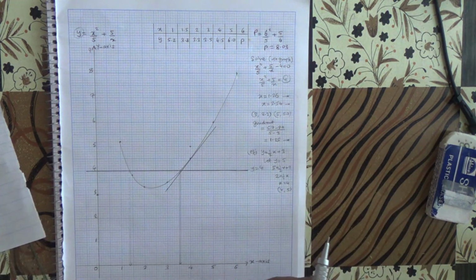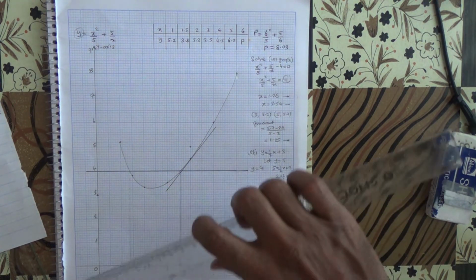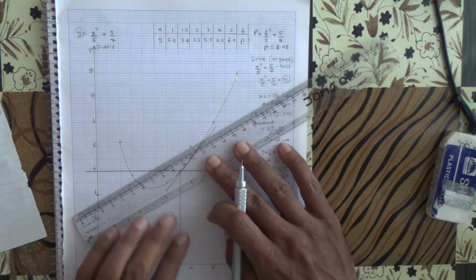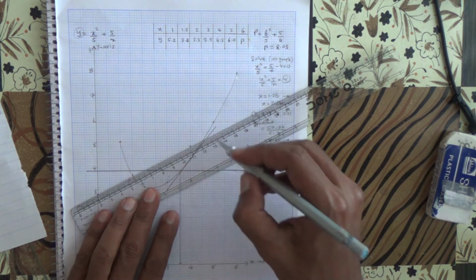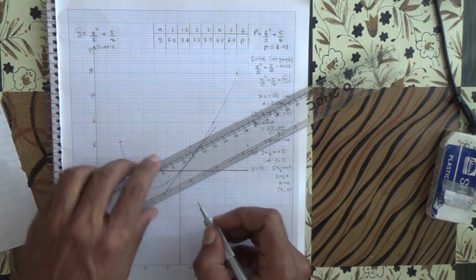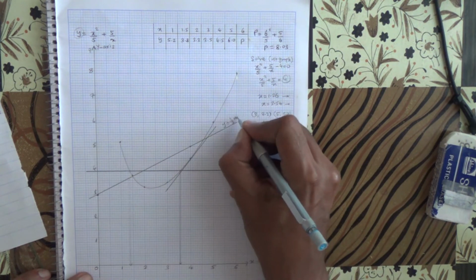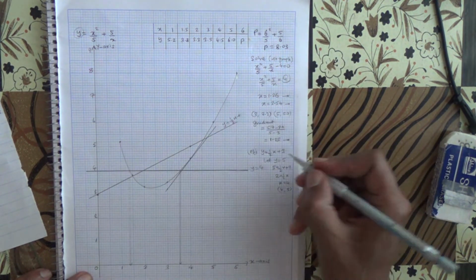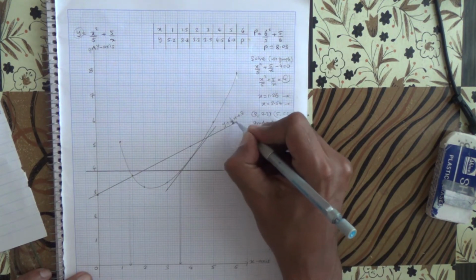So now we've got a line. Just need to get a ruler, a long one. So here we go. The line is going through these 2 points, and it's intersecting the curve as well as the tangent. So this is your line of y is equal to half x plus 3.